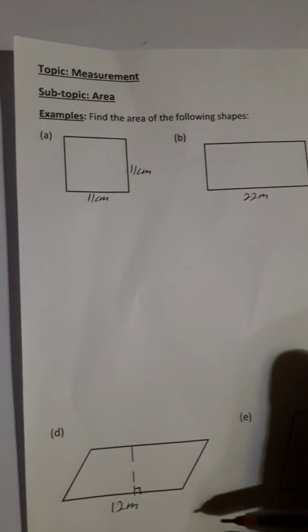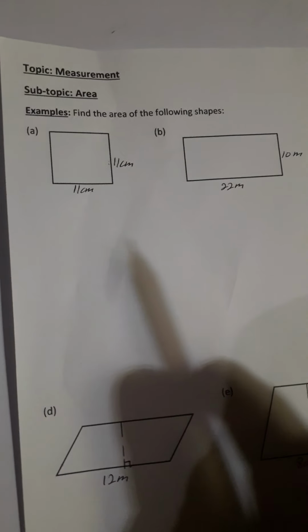Good, so we'll do some examples. Find the area of the following shapes. The first thing that we need to do whenever we are finding the area is to write our formula. So area equals the formula for a square, which is length times length, or if you like you can write L square.